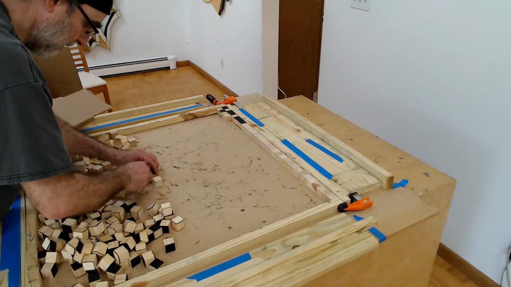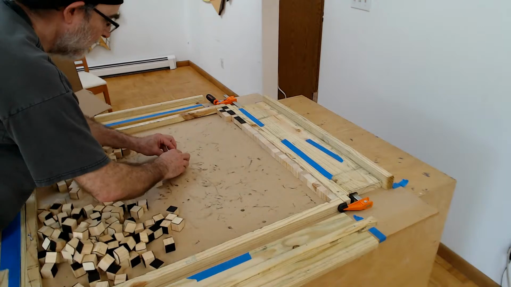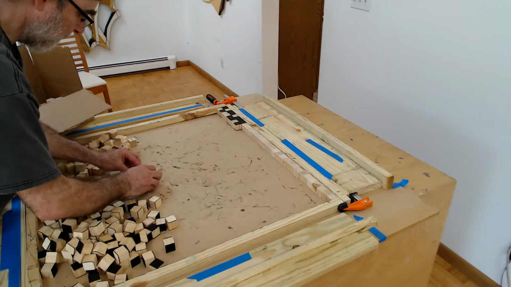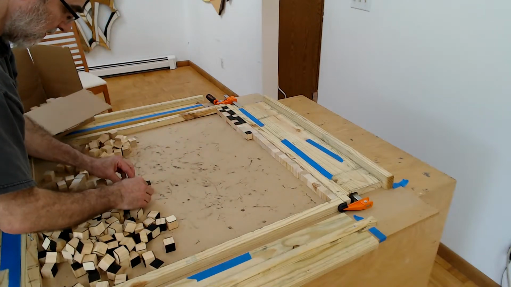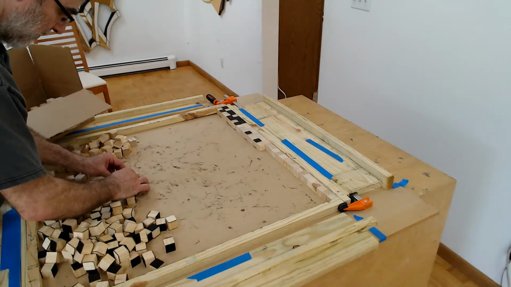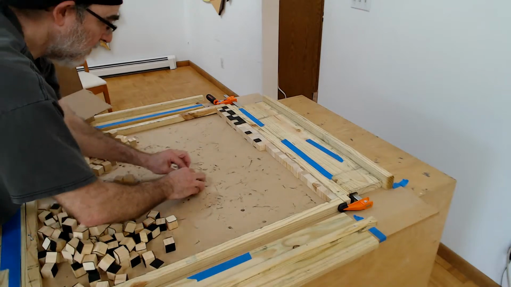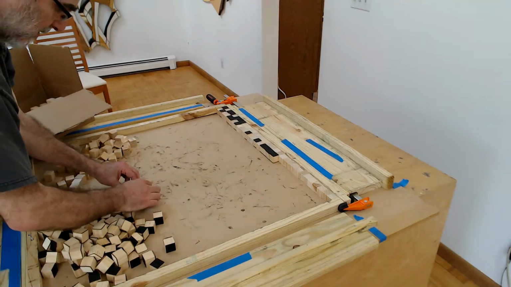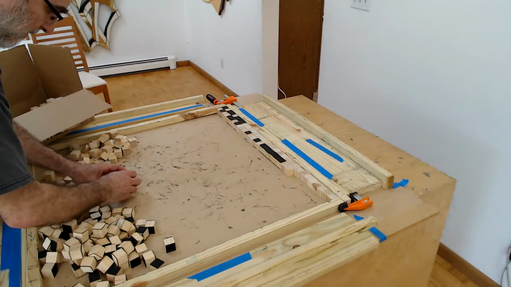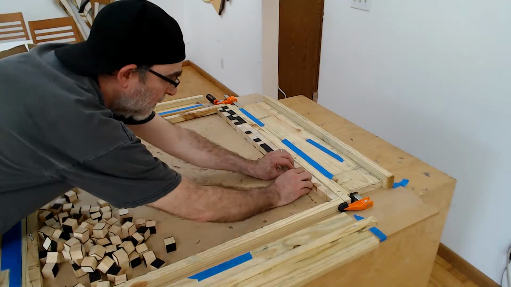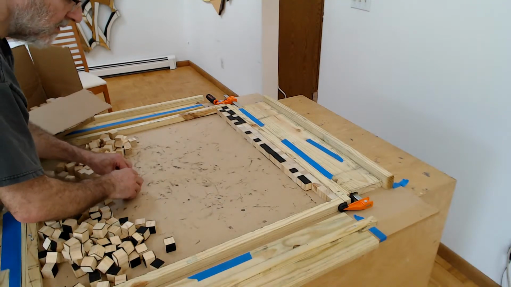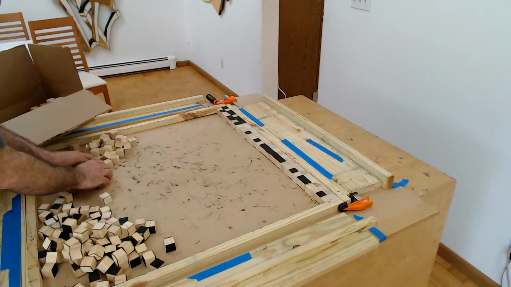Black, black, white, black. White, white, white, black. White, white, black, white. 4 blacks. Black, black, white, white. Black, white, black, black. White, white, black, white. Row 2 done. Slowly but surely.